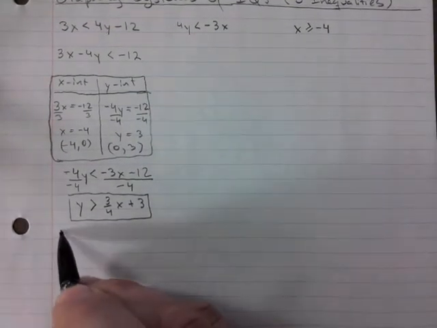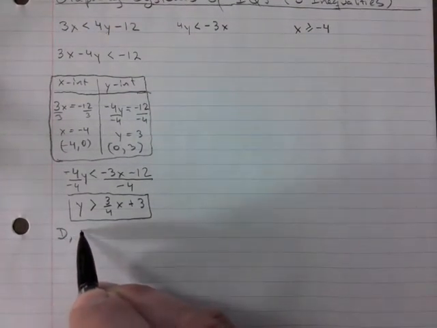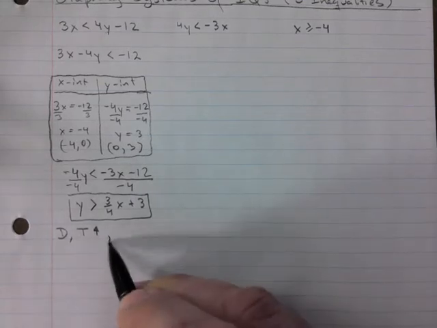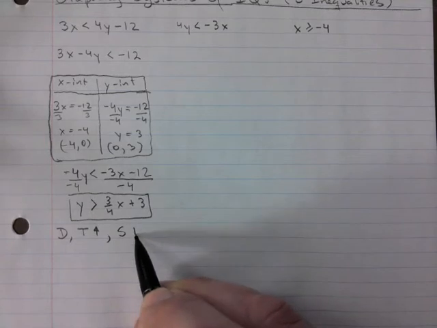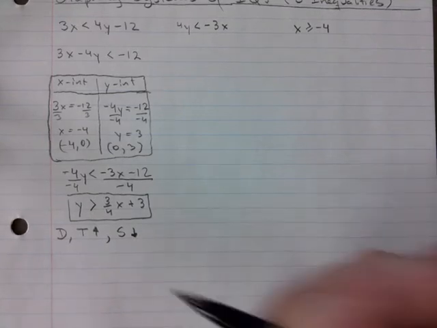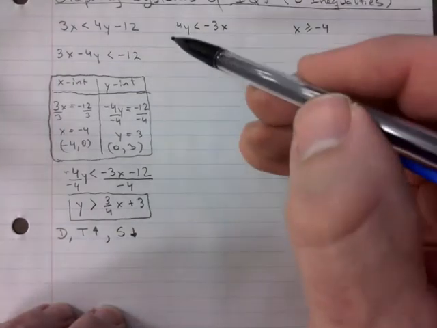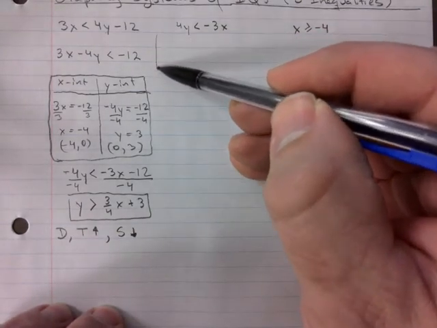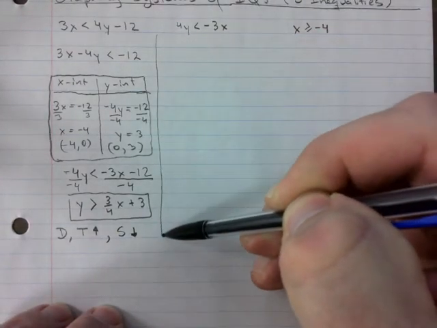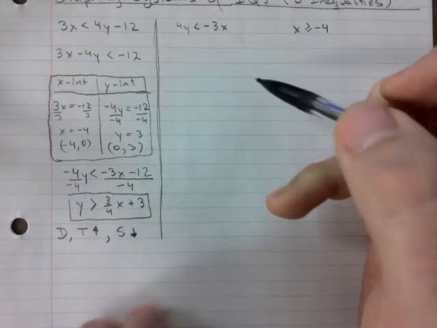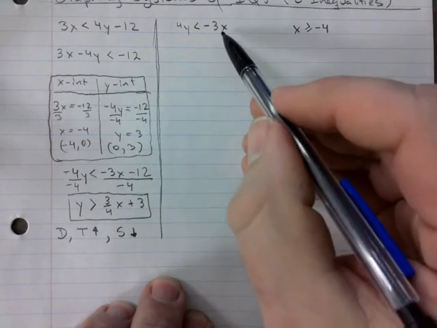And so I'm just going to say that this is a dashed line. The true region is above. The shading is below. And so we're done with that. And if you feel more comfortable, put a wall there. Right? Block that off, and then we're on to the next one.